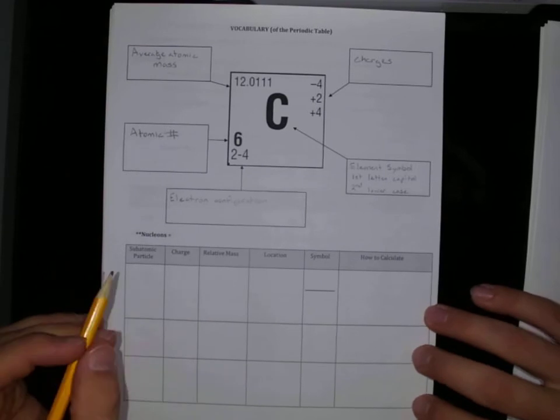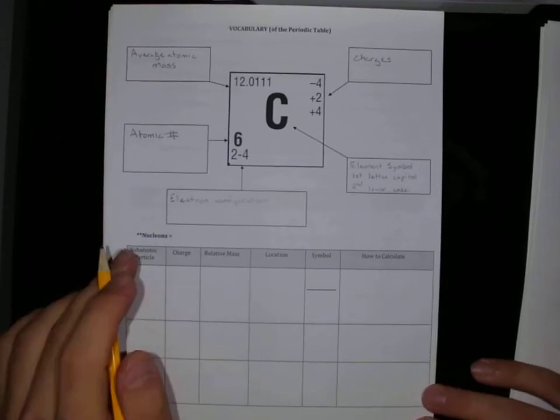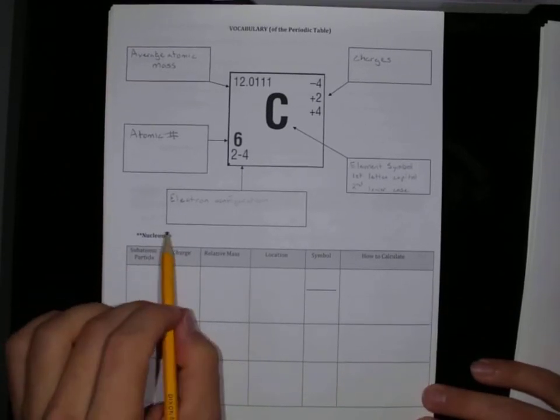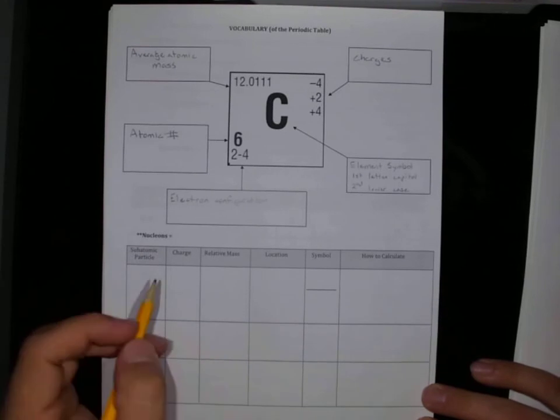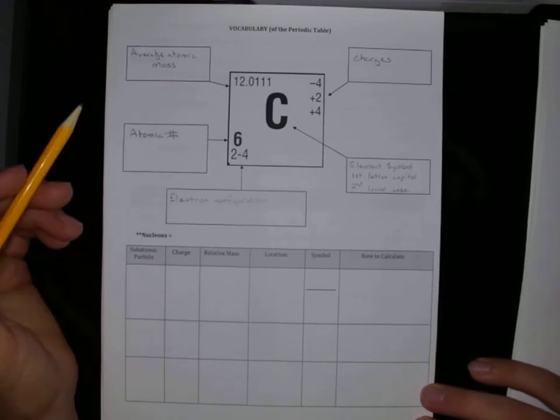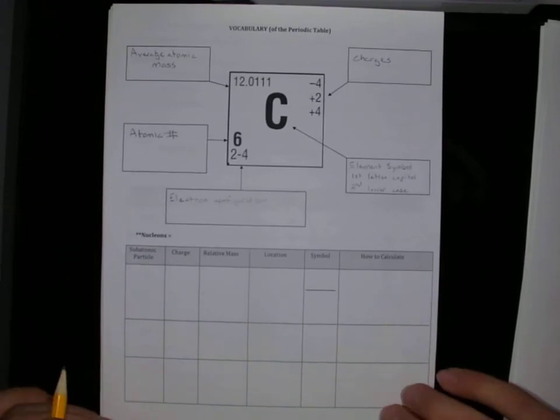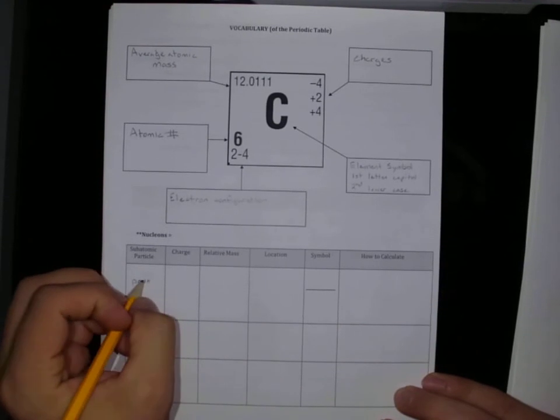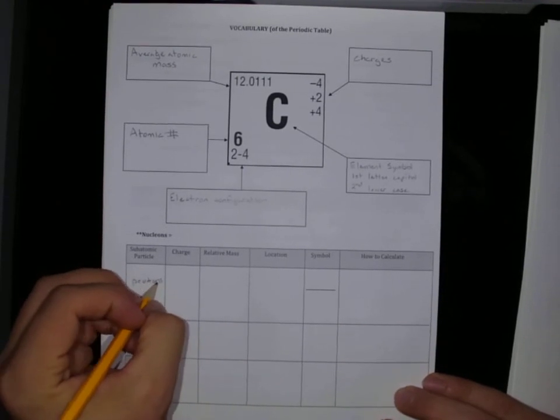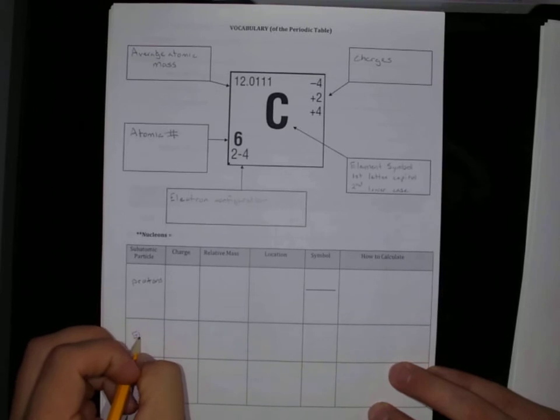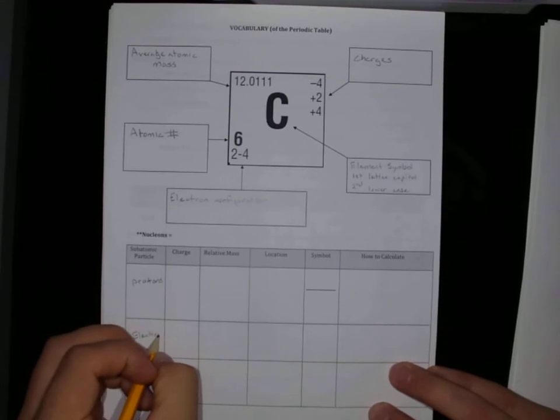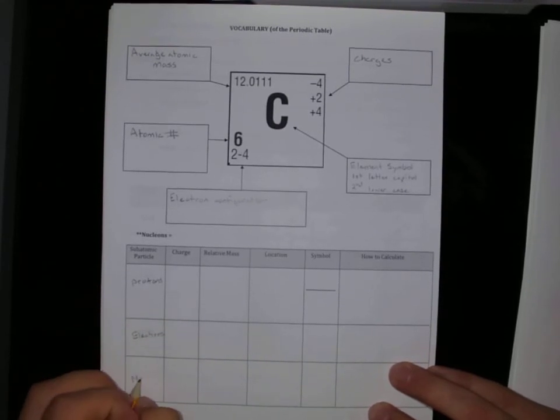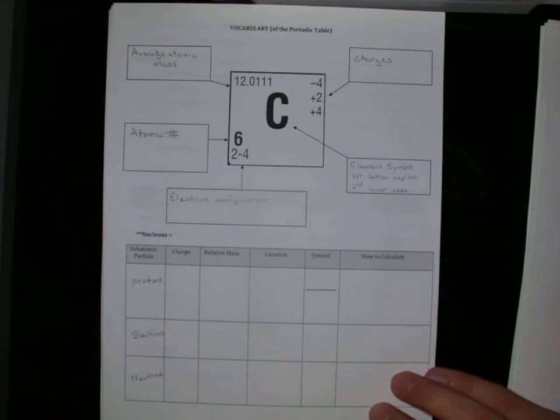All right, so we also want to know on here about our nucleons. We'll talk about this in just a second, but our elements are made up of 3 subatomic particles. Okay, we have our protons, our electrons, and our neutrons. Okay, and we'll talk about how we know about these later.